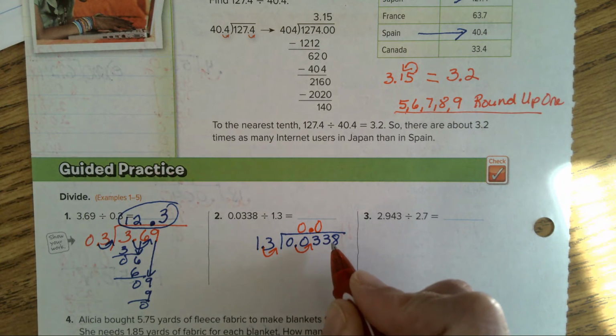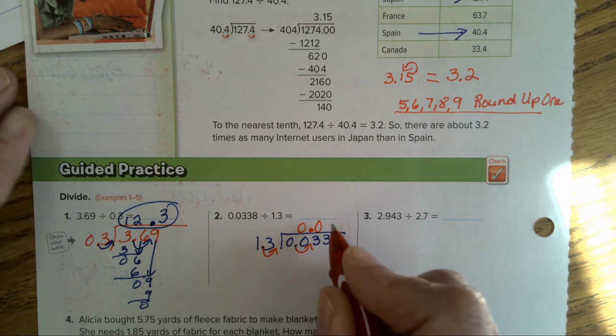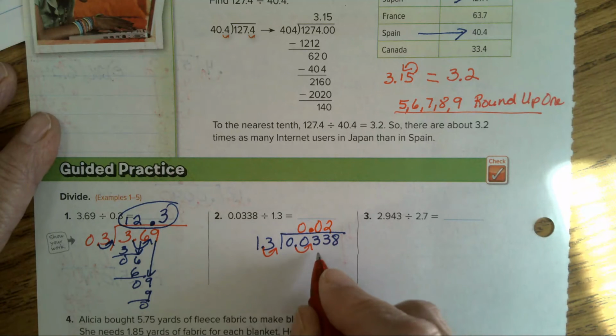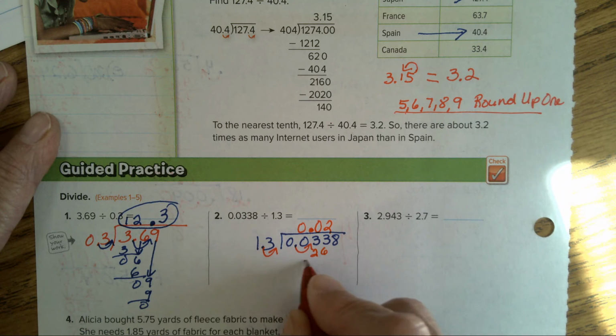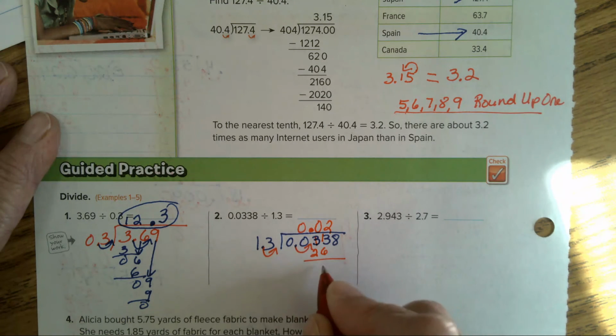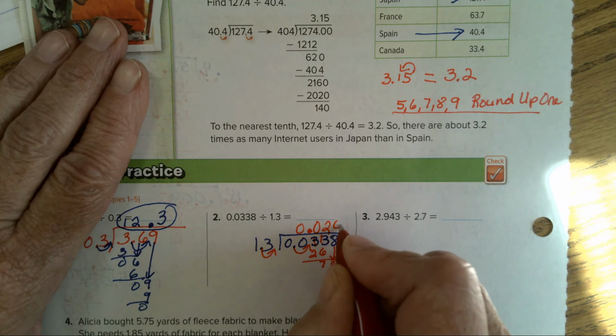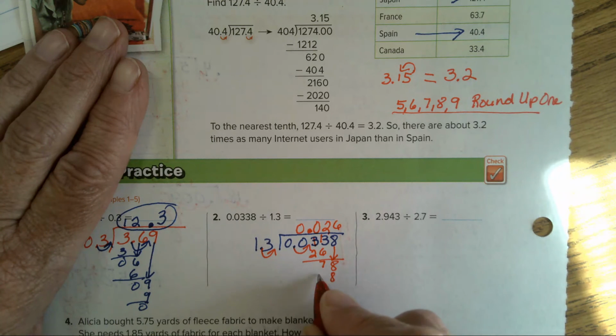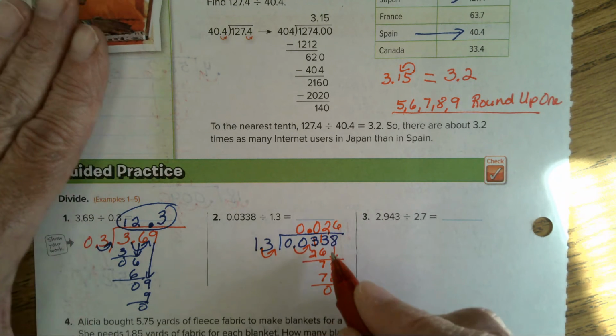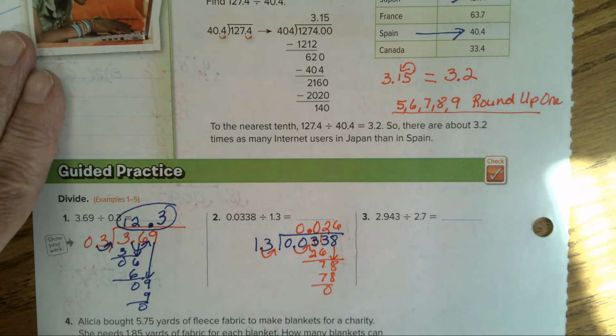It will go into that 2 times. 2 times 13 is 26. Subtract. Bring down the 8. 13 will go into 78 6 times. And the answer, 0 and 26 thousandths.